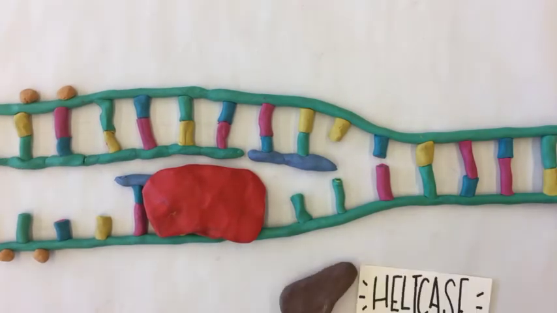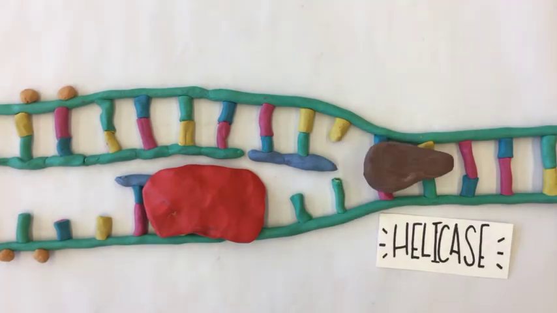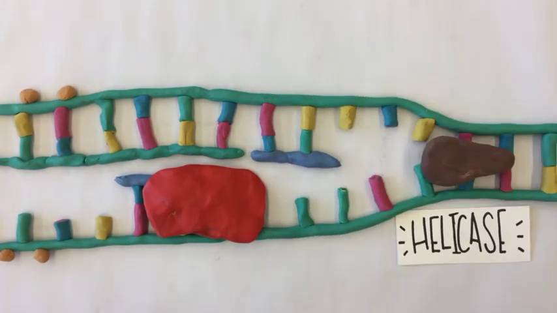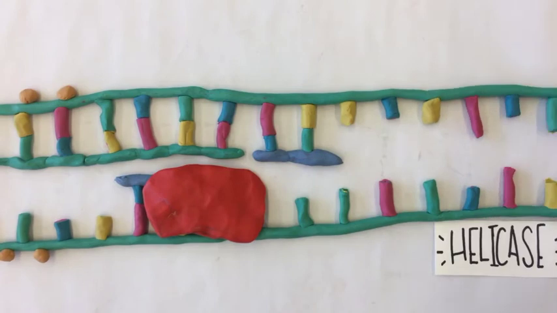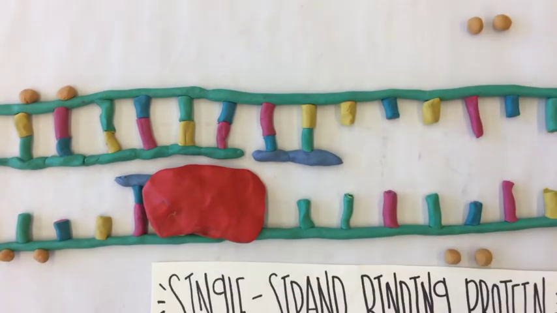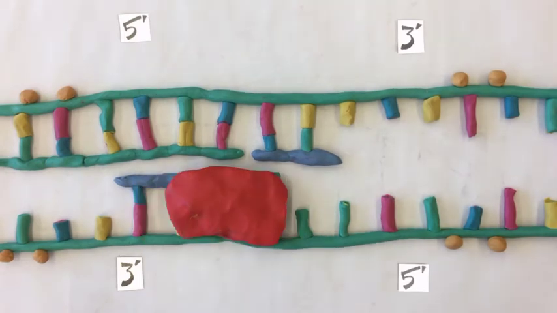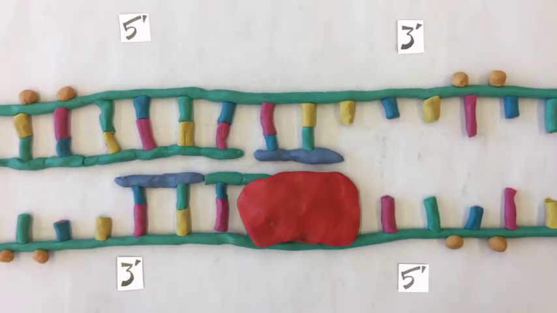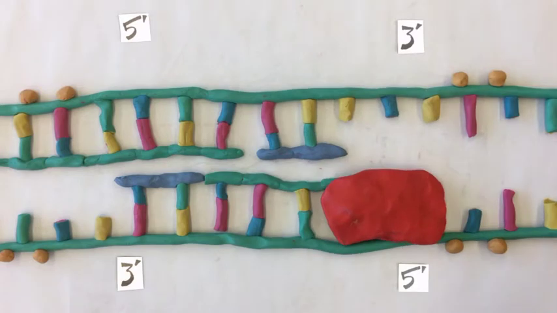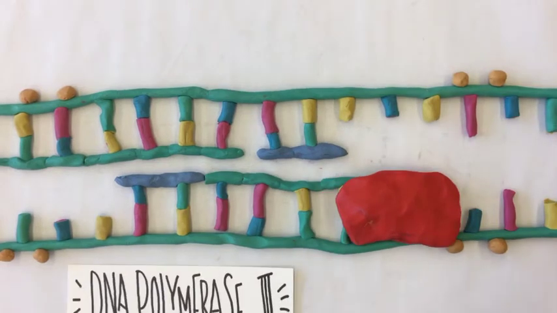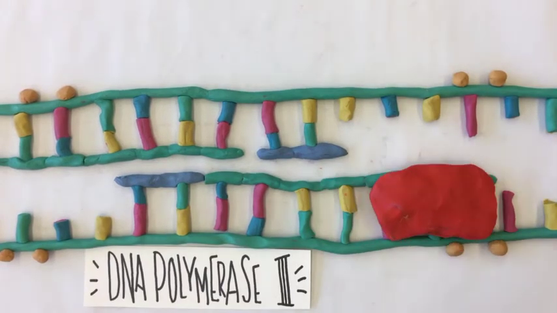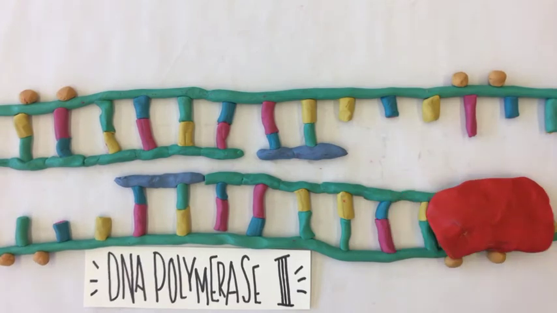We already saw helicase unzip the double helix downstream from the origin of replication to the left, but this process would also have occurred moving to the right of the origin of replication, which we can see now. Since the strands are antiparallel, parallel but structurally pointed in opposite directions, the DNA polymerase molecules move in opposite directions because they must build in the 5' to 3' direction.